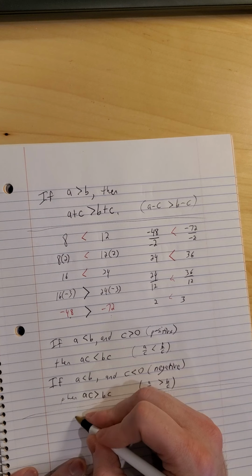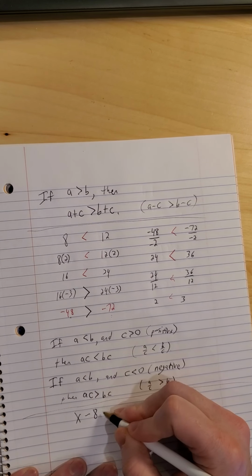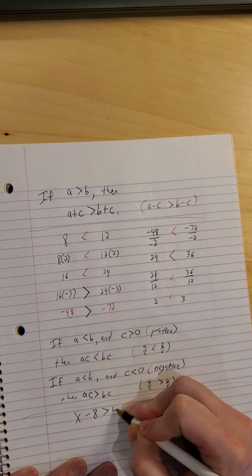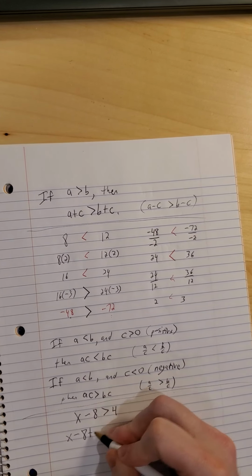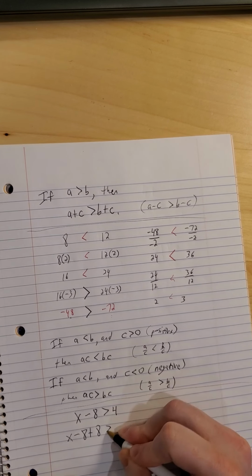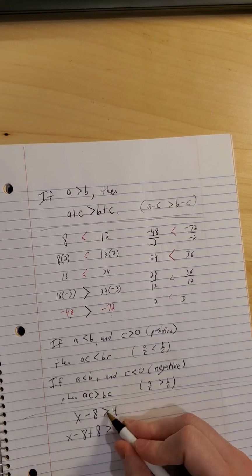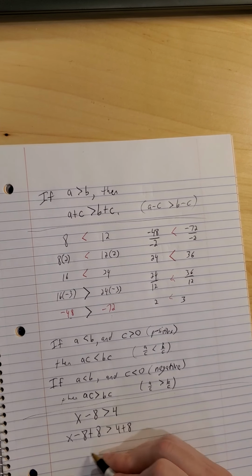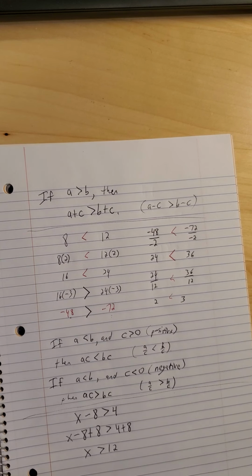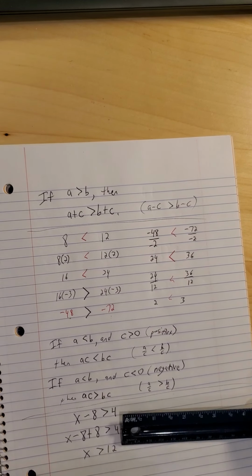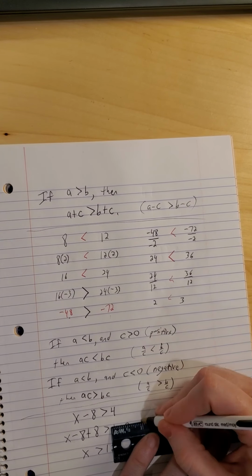All right, so if they ask us to solve one of these, we'll start with a short one. X minus 8 is strictly greater than a positive 4. We're going to do subtraction with addition. And as long as I'm adding or subtracting, the inequality symbol is brought down exactly how it was. So x is greater than 12. So we'll do our graph and we'll do our solution set.